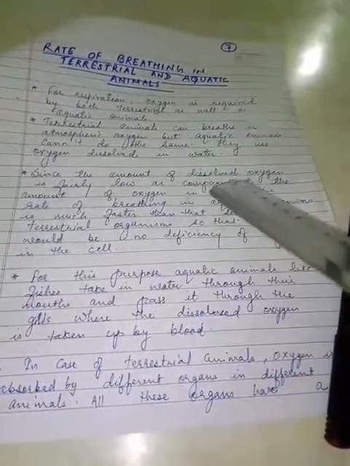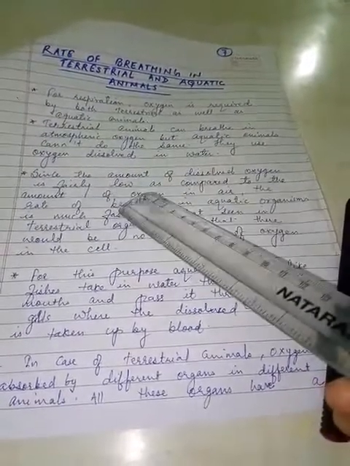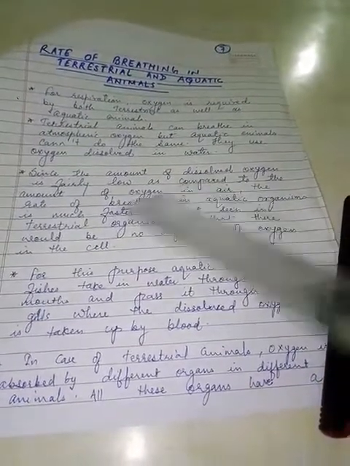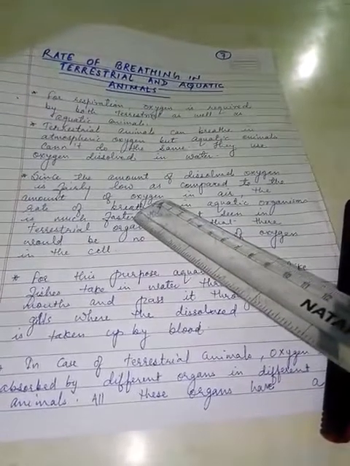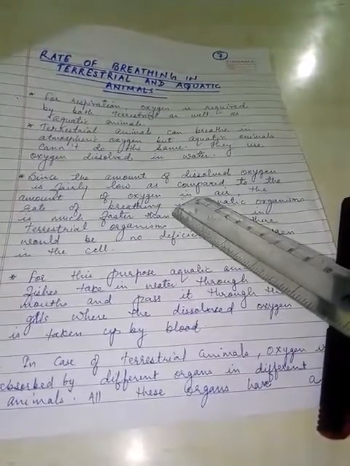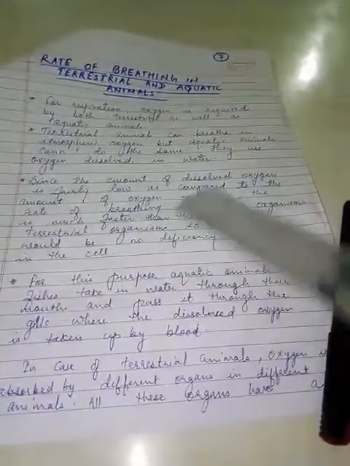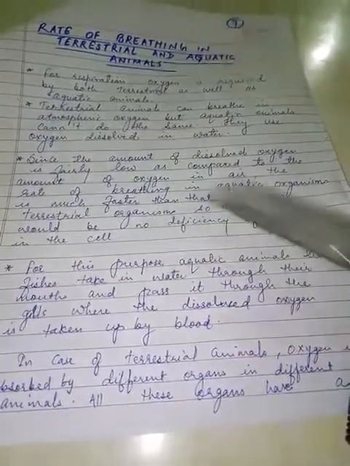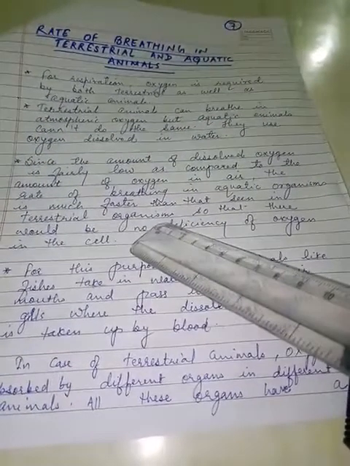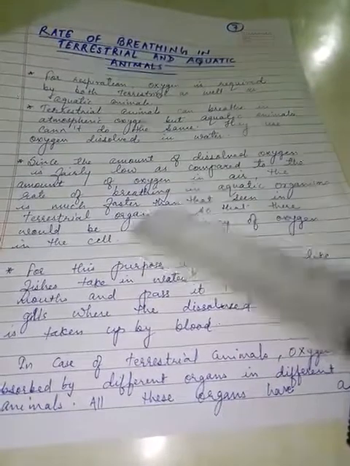Now, the amount of dissolved oxygen is fairly low as compared to the amount of oxygen present in the air. And that is why the rate of breathing in aquatic organisms is much faster than that seen in terrestrial organisms.